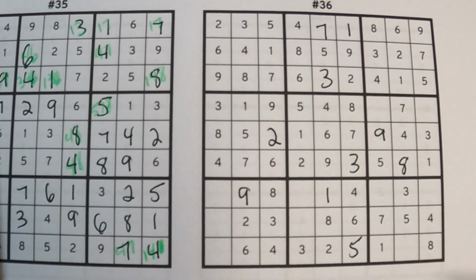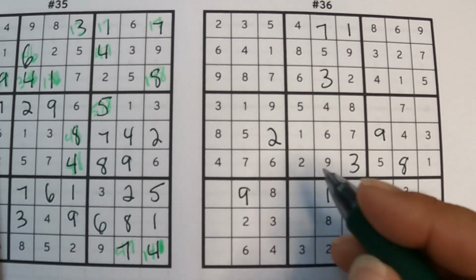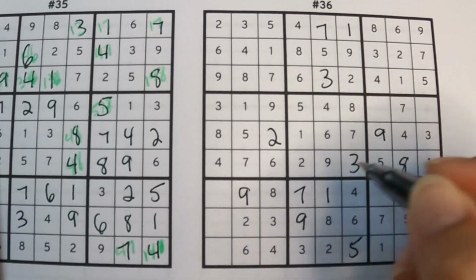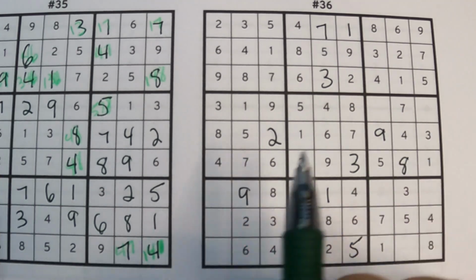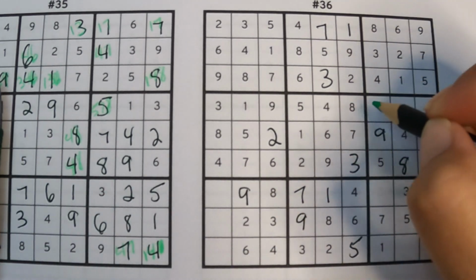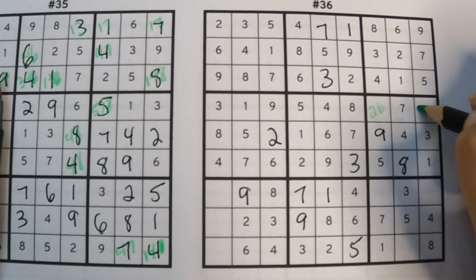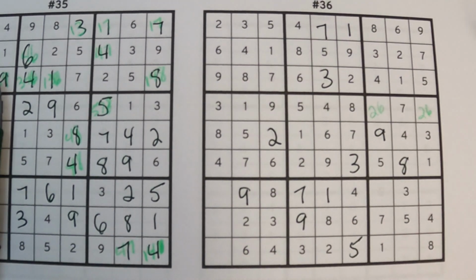For this box now, we're missing 7 and 9. We've got a 7 here, so 9, 7. For this box, we're missing 2 and 6, and I don't see any help. So 2, 6, 2, 6.